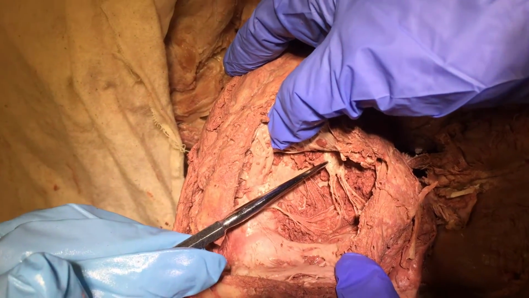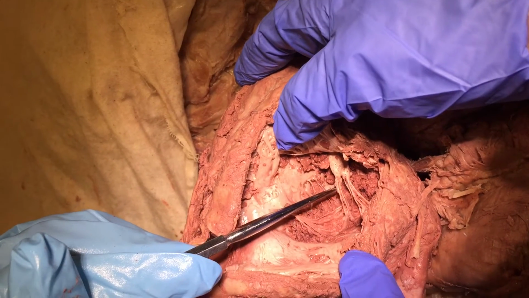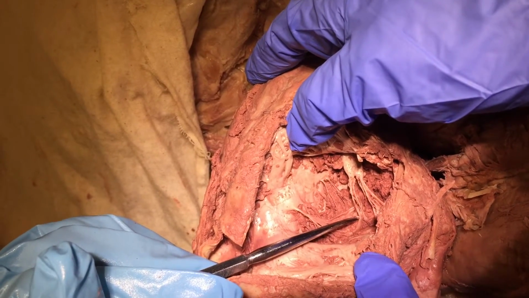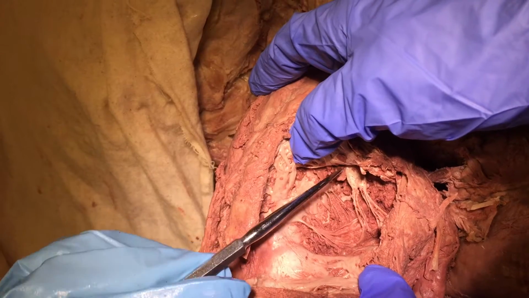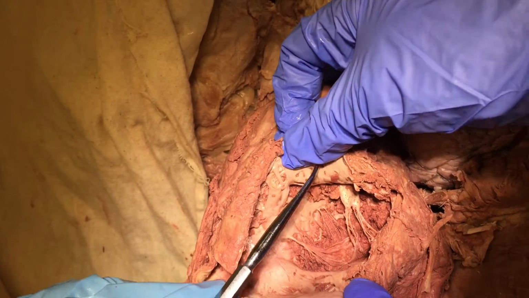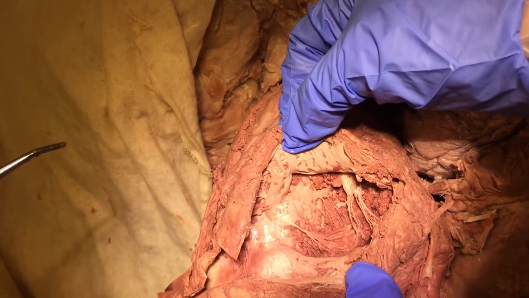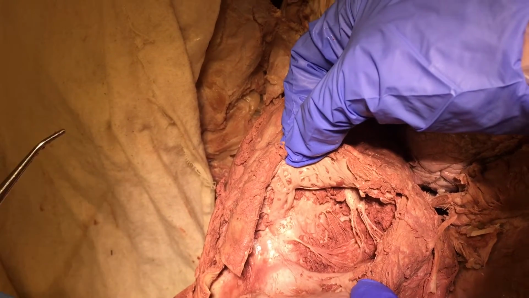These are the papillary muscles which anchor these chordae tendineae. And then here you can see a little bit of the trabeculae carneae, which we will see a much better view of in the left ventricle.